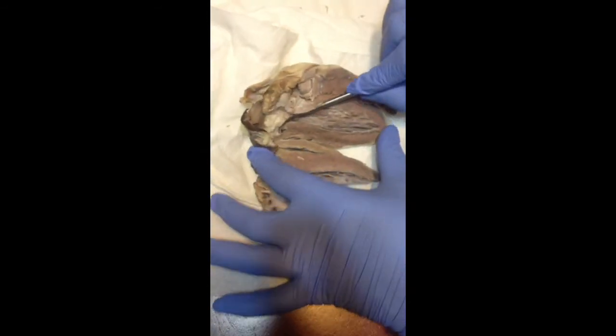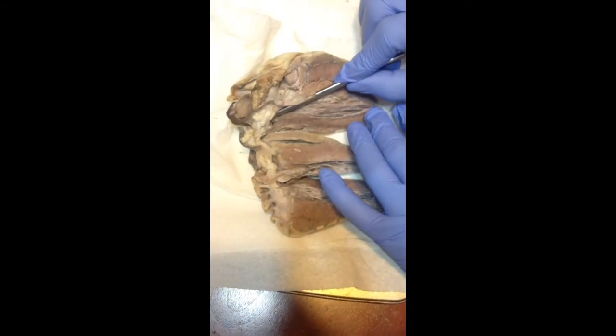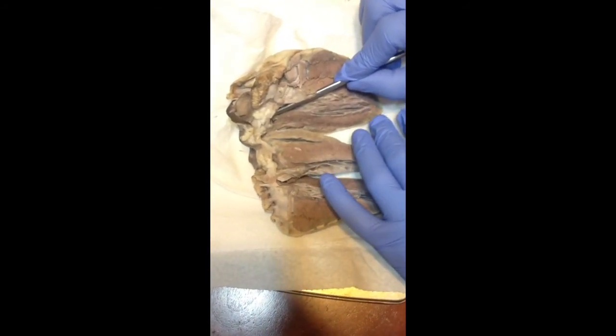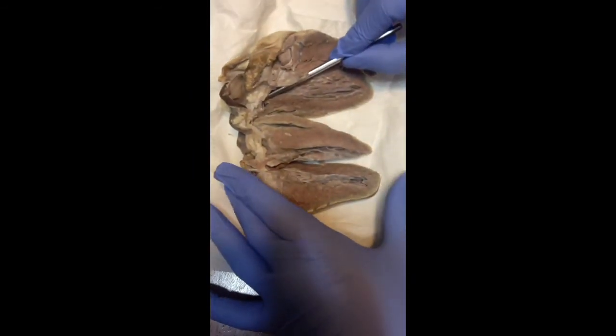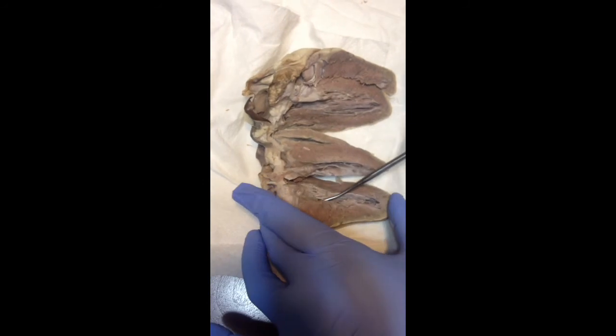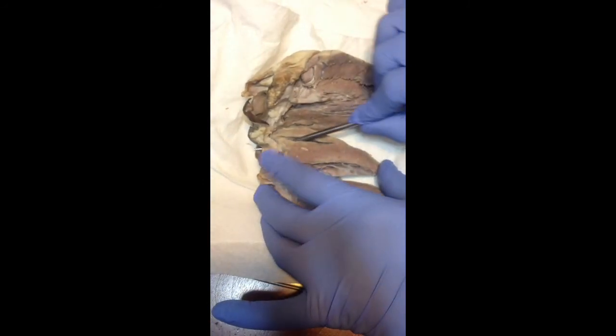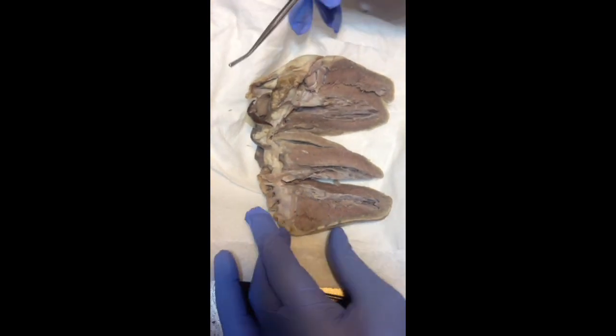And then, of course, through our left ventricle is the aortic semilunar valve. The pulmonary semilunar valve goes through the right ventricle. And that concludes my presentation for today.